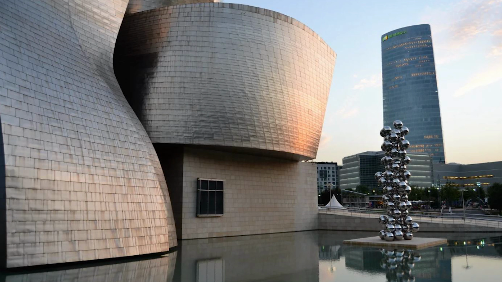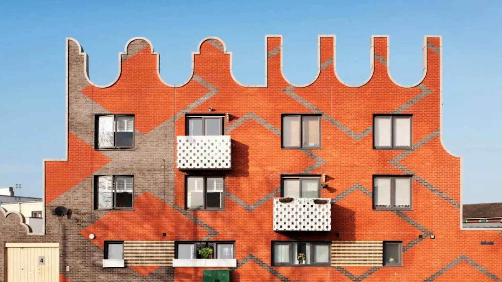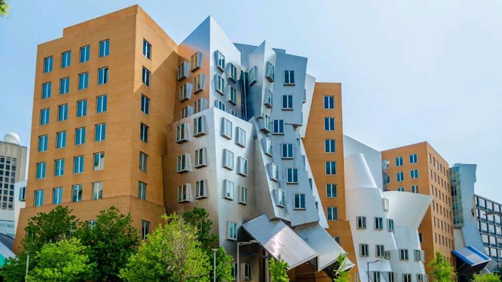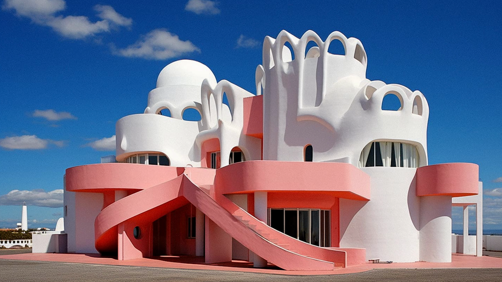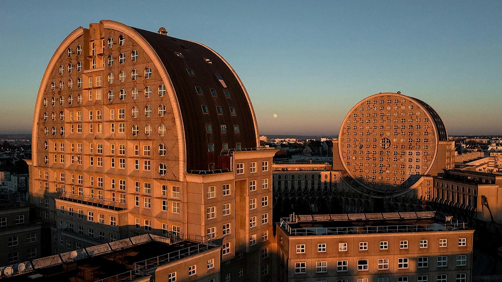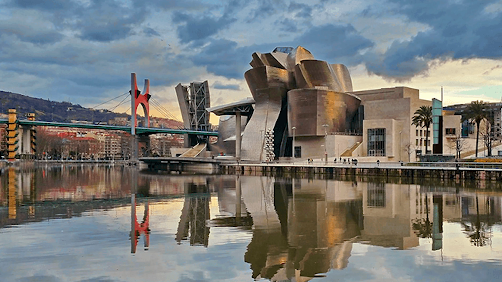Postmodernism developed in the late 20th century as a reaction against the perceived coldness and uniformity of modernism. Postmodern architecture incorporates historical references, playful elements, and diverse styles, often characterized by irony, pastiche, and eclecticism.